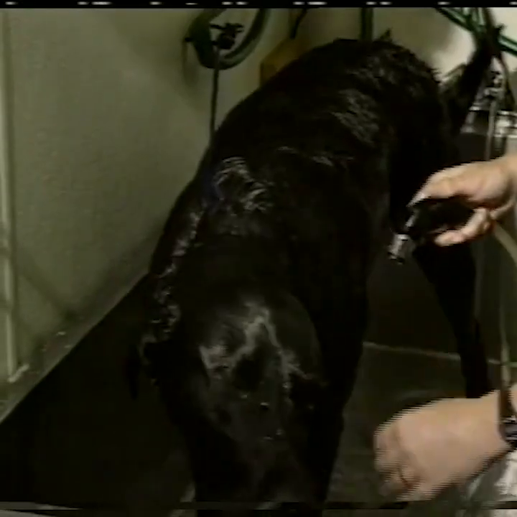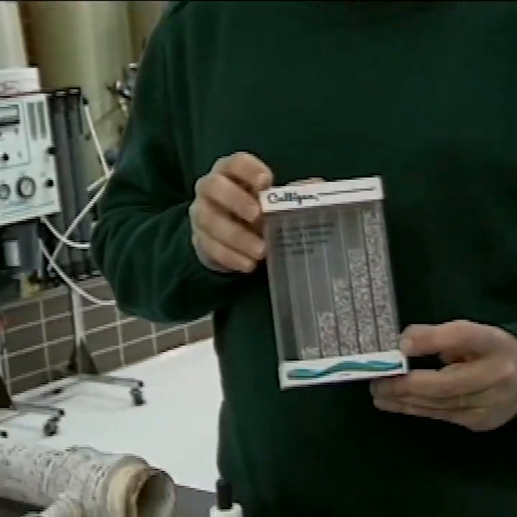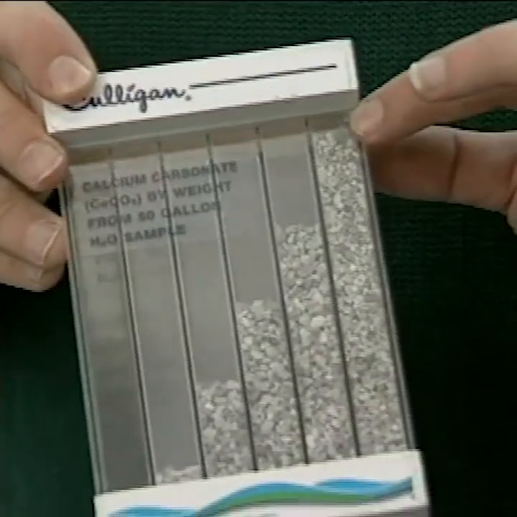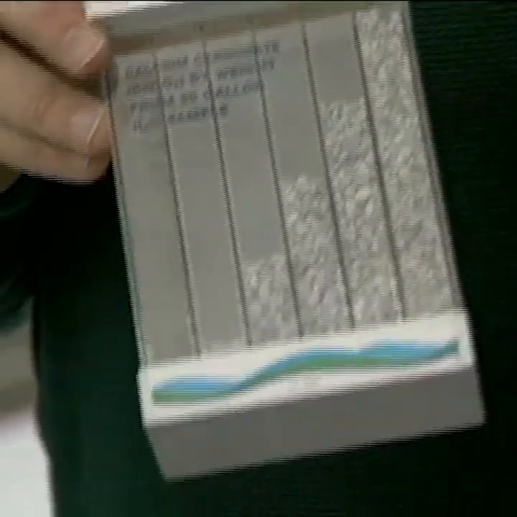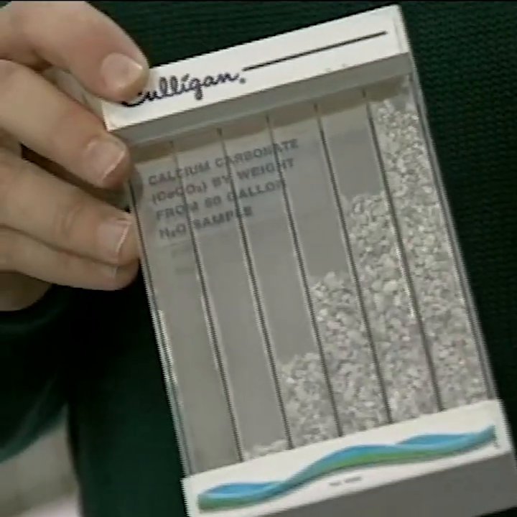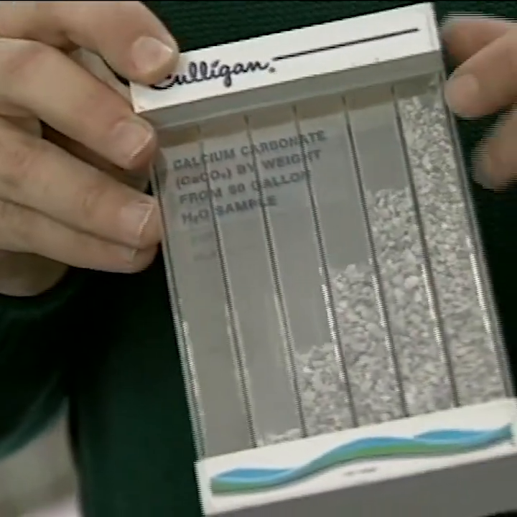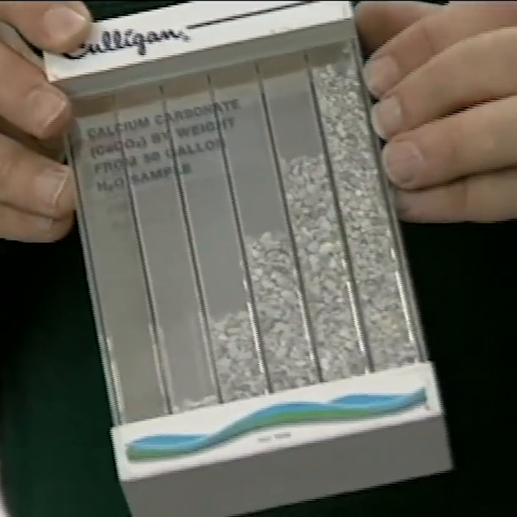1 grain of hardness is equivalent to 1/7,000th of a pound. Now this might not seem like a lot, but the average home uses 300 gallons of water per day. If we had a 10 grain per gallon water supply, this amount of hardness would be represented in only 50 gallons of water. So you can imagine how much hardness solution or hardness minerals are passing through the pipes of an average house per day.